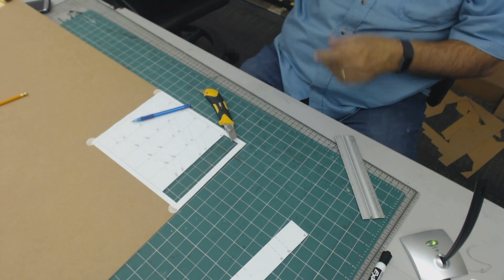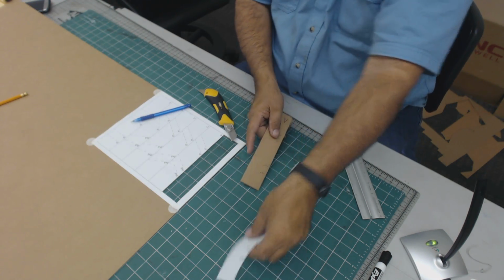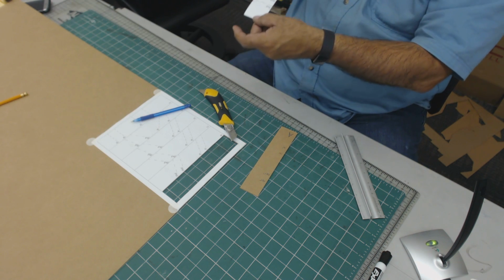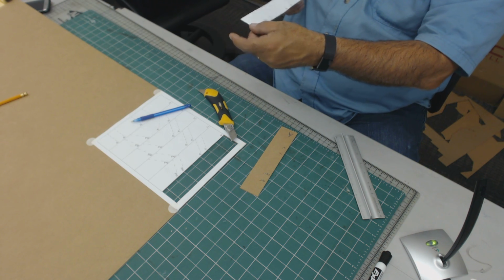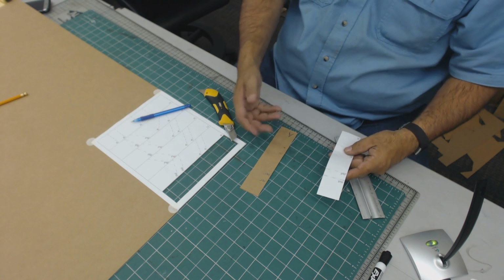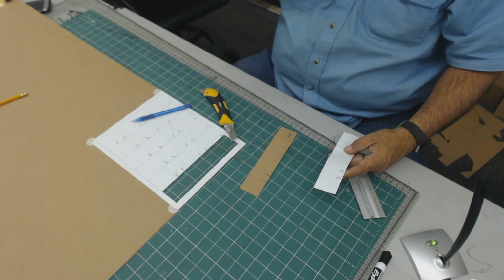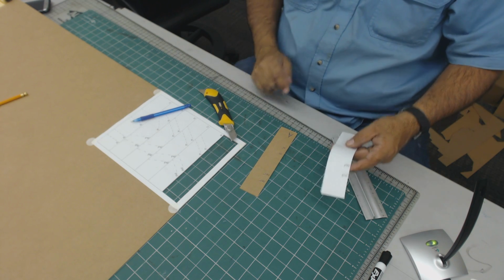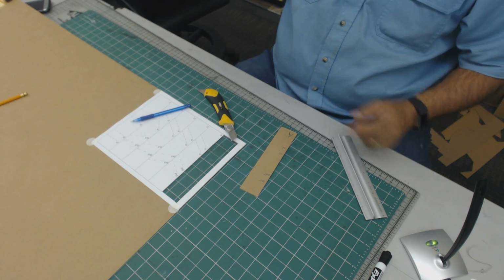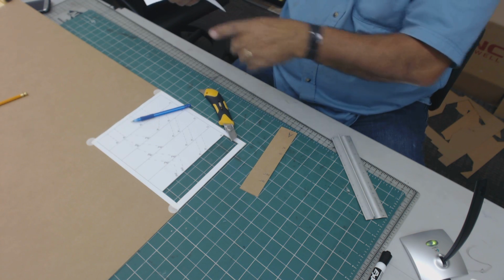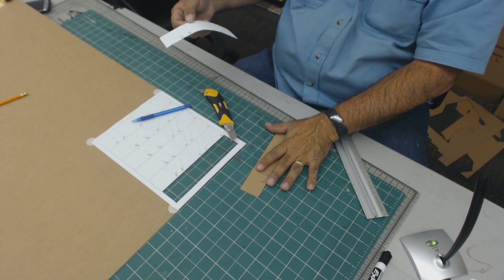Now, one of the things you're going to have to do eventually is analyze each of these strips. Right now, so that I can get you started building the models, I'm going to let you just go through the process of making them. But the end result is to see what the fold characteristics are relative to the final form that we're making.